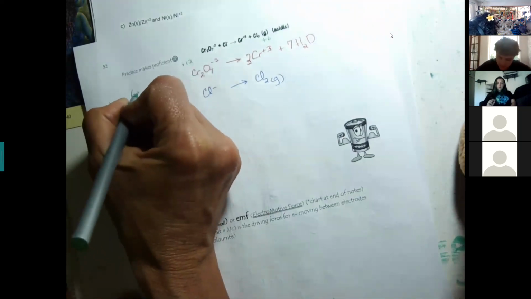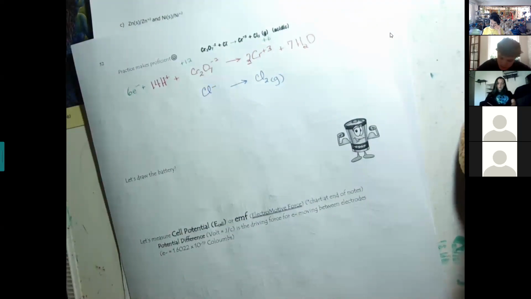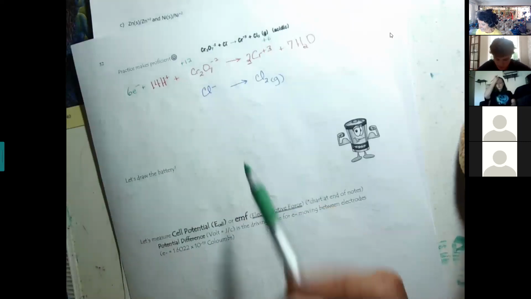Which side do the 6 electrons go on? The left side. The side that's going to have more positive, because we're adding the negatives. So on the reactant side. So yes, that would be our 6 electrons. And again, having done this for as long as I have, some of you will struggle with that initially. You just have to practice, and you can always go and check it.